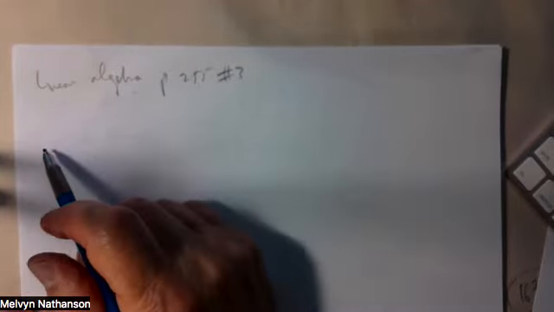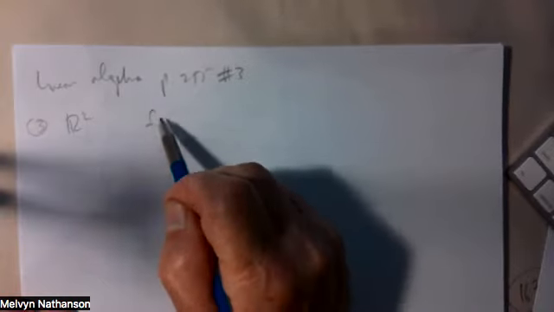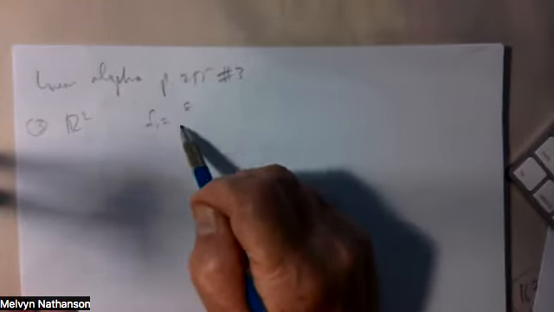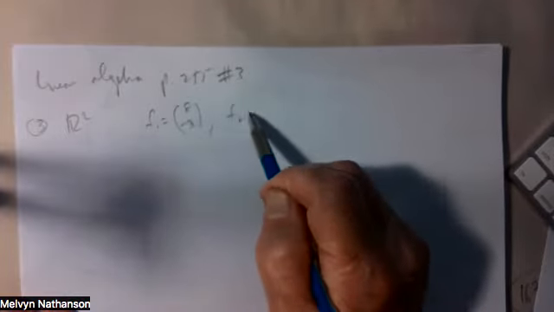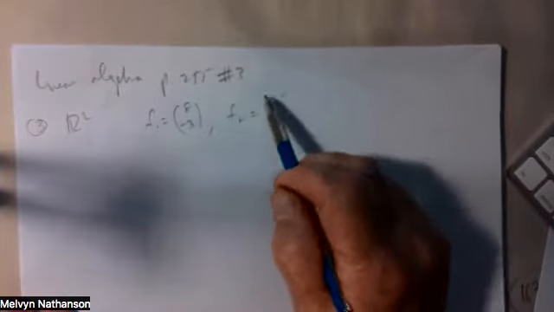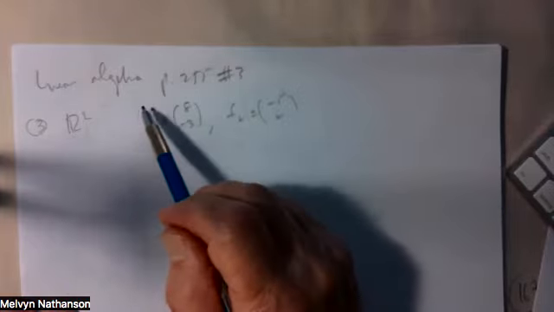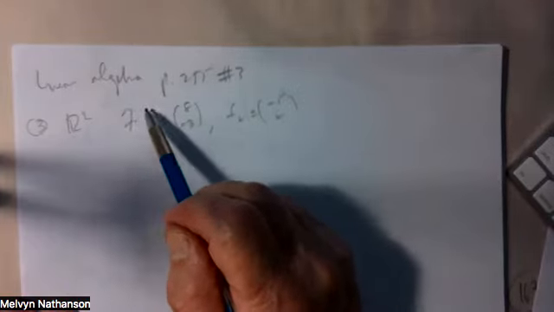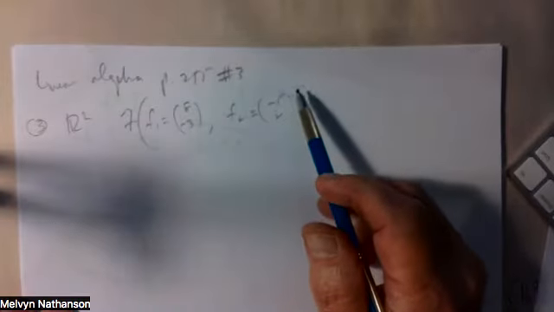So this is linear algebra, page 255, number 3. In the vector space R2, we have the vectors F1 equal to (8, -3), and F2 equal to (-5, 2). So I call that script F.